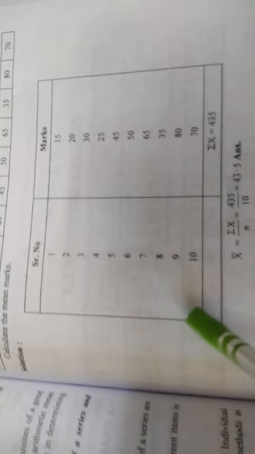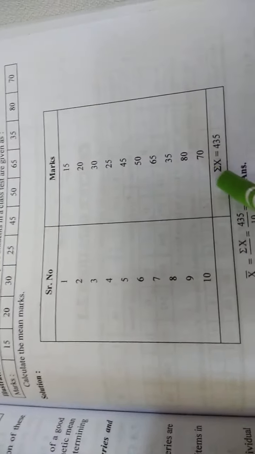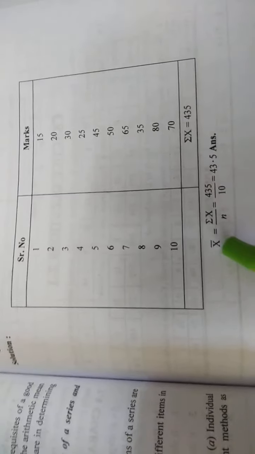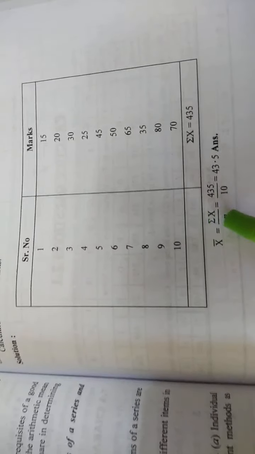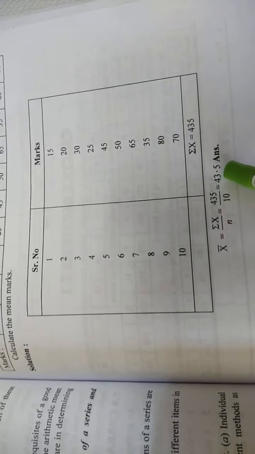Give serial numbers 1 to 10 and marks, then take the total of marks, then apply the formula. Mean is equal to summation x divided by n. N is the number of marks, 10, total is 435, so mean is 43.5 with the direct method. Please note one point: mean calculated by all three methods gives the same answer.